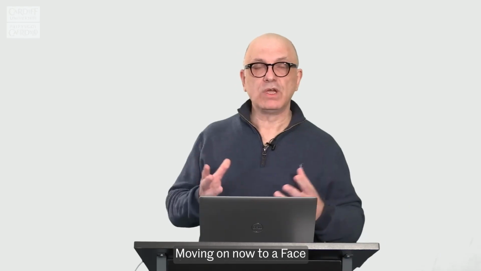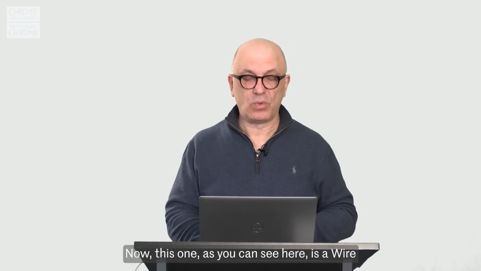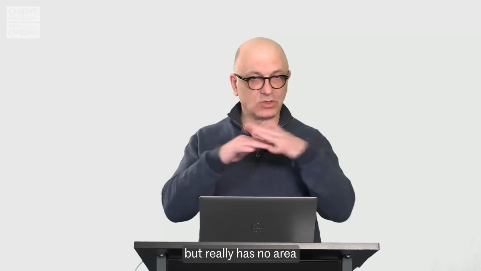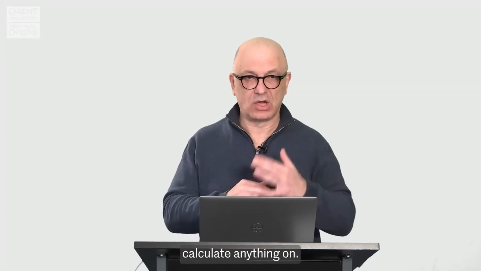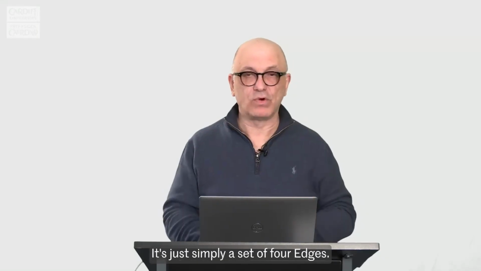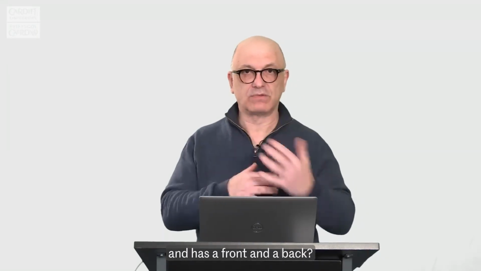Okay, moving on now to a face. Now this one, as you can see here, is a wire that is made out of edges, but really has no area and has no face that you can calculate anything on. It's just simply a set of 4 edges. So how do we create a face that has kind of like an area and has a front and a back?